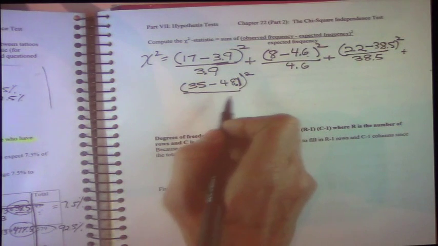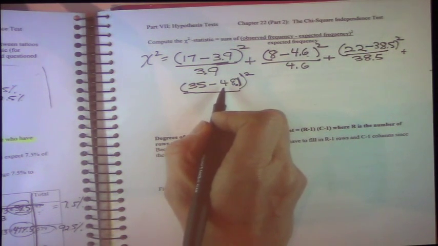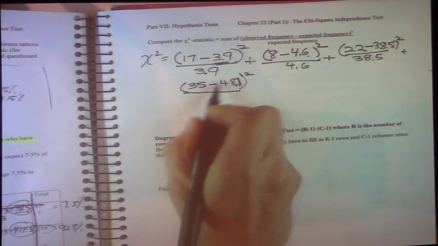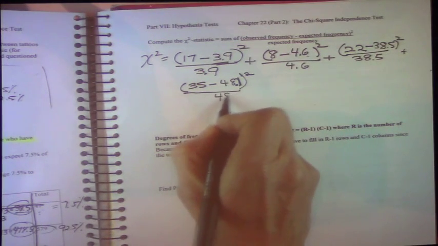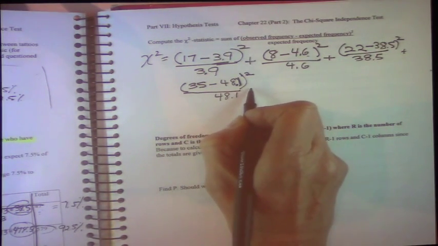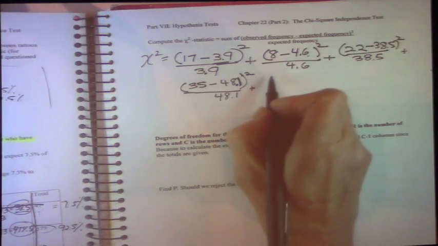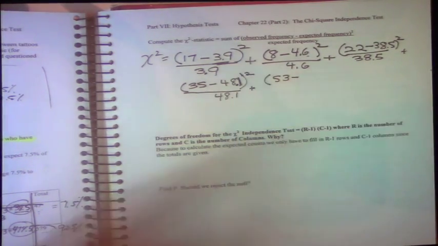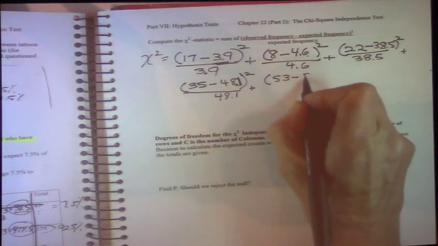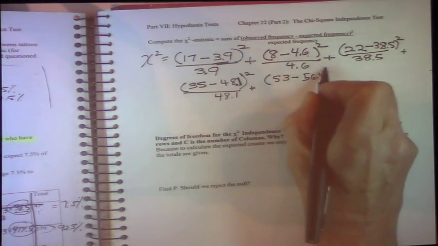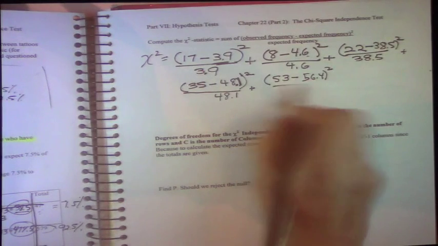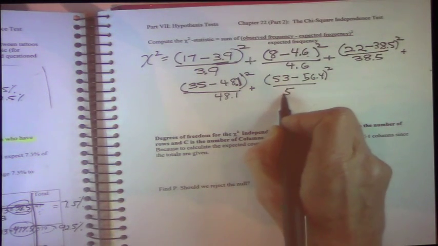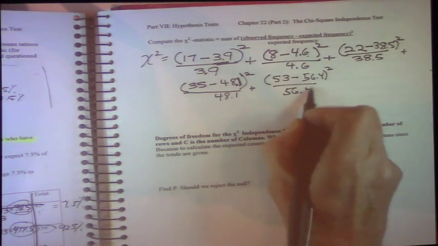Okay, over, what do I do now? Let's not lose our train of thought. What is this? Is it the expected? Is that right? Okay, now I move on to the next one. We have 53 minus our expected, which is 56.4 squared. These are our differences over the expected.